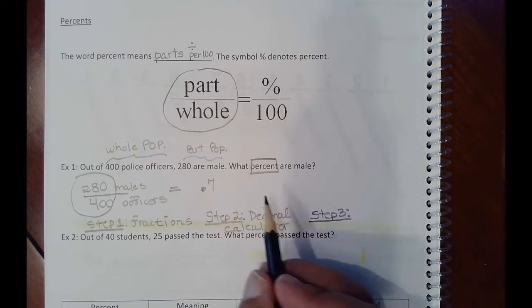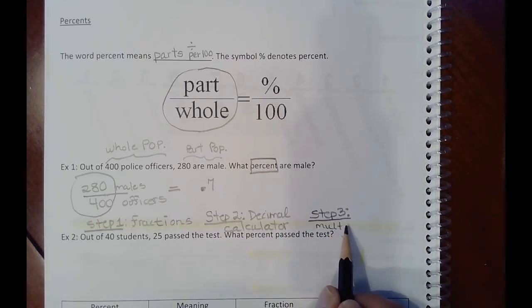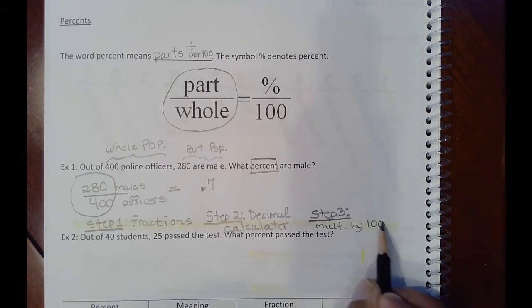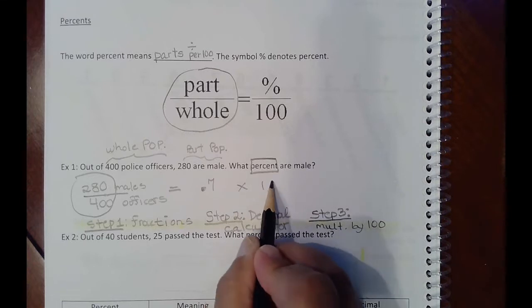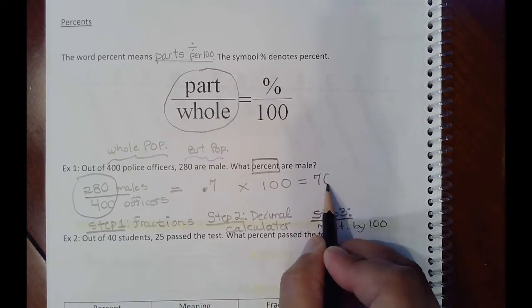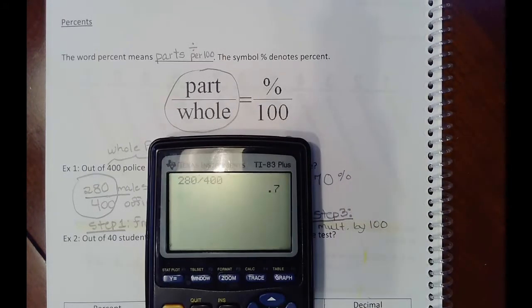Okay, so in our final step, we're going to multiply by 100 in order to go all the way to a percent. That's going to turn it into 70%, and you can see that in your calculator. So times 100, and you get 70.